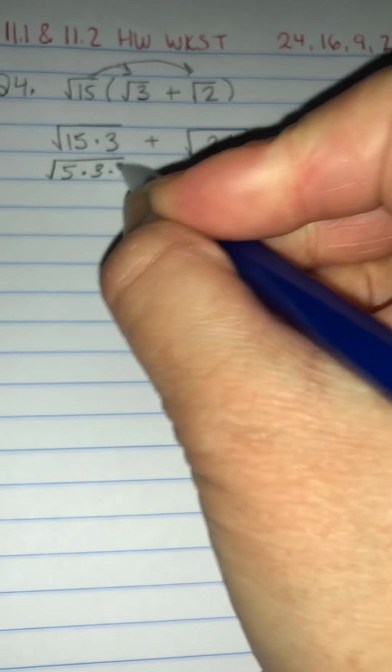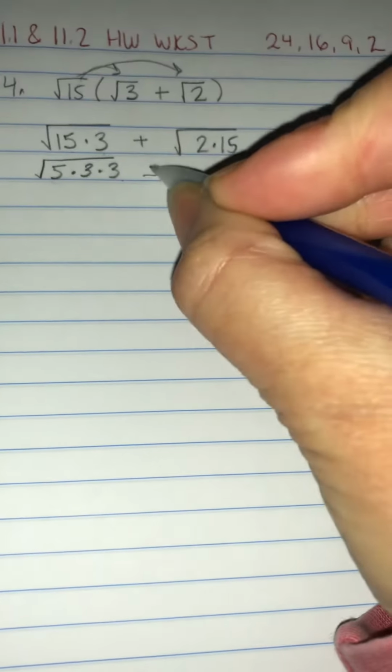15 is 5 times 3, times 3. There's my 15, there's my 3. And then 2 times 15. 2 doesn't go into 15, so I'm just going to leave it as root 30 because there are no perfect squares that go into that.